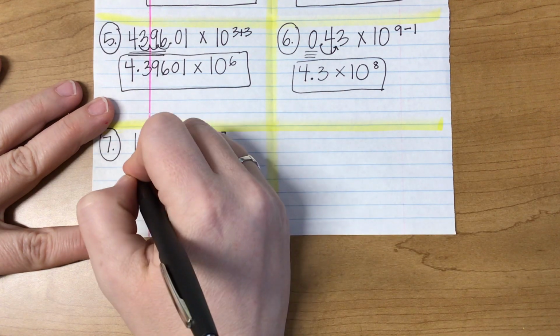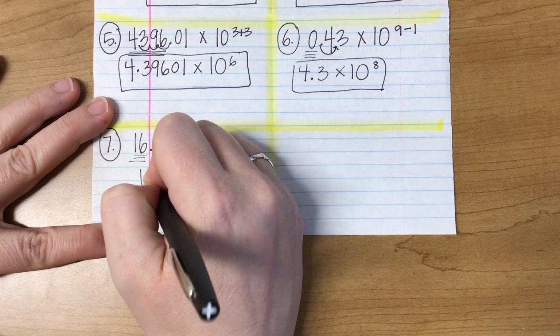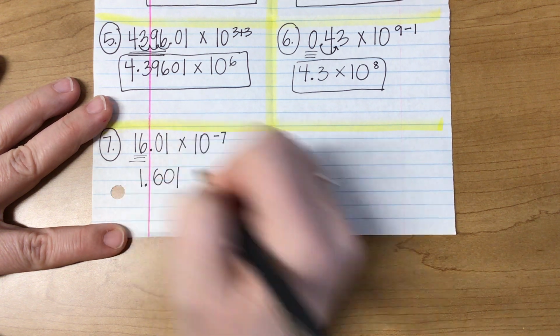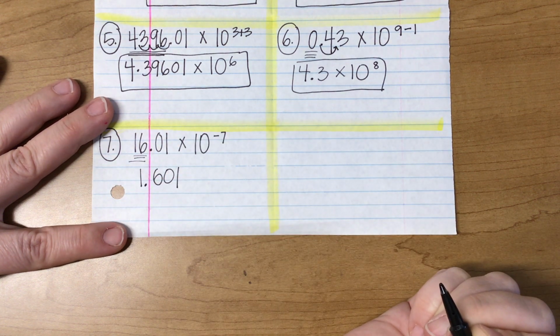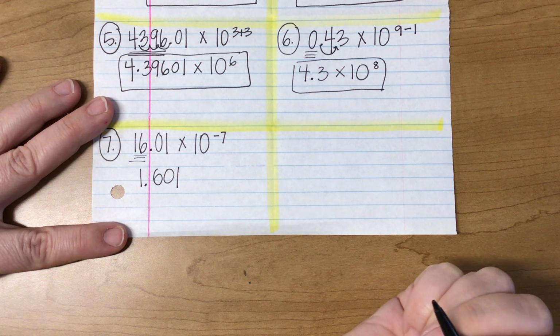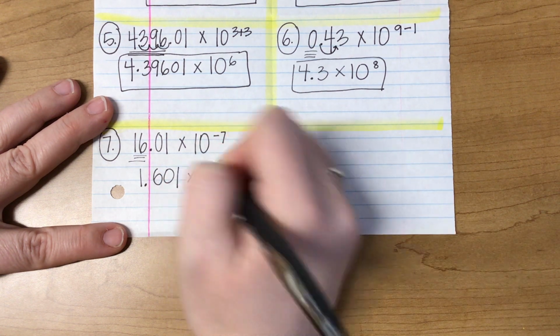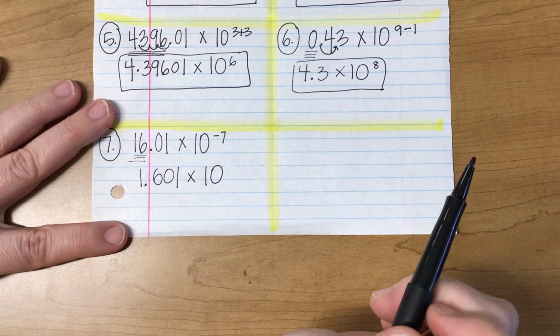My decimal should be 1.601. It shouldn't be 16, it should be 1.601. Times 10, always times 10. Now let's think about this.